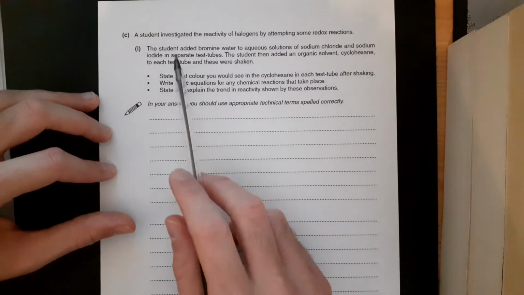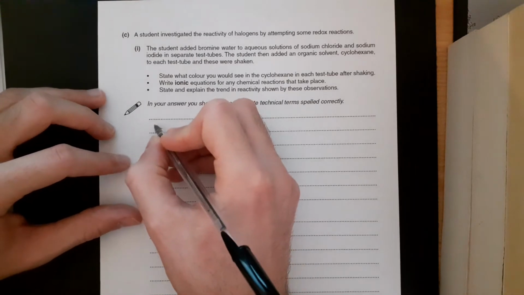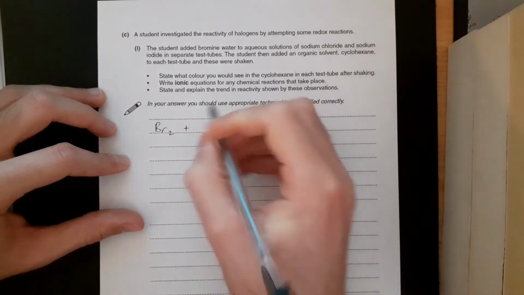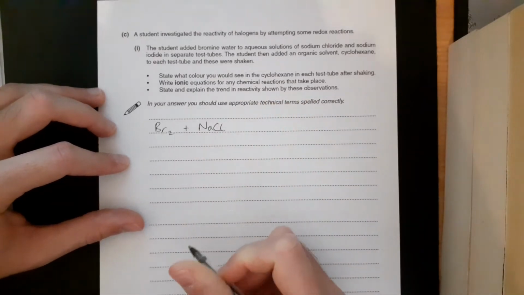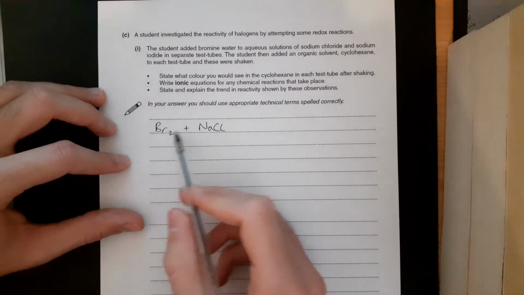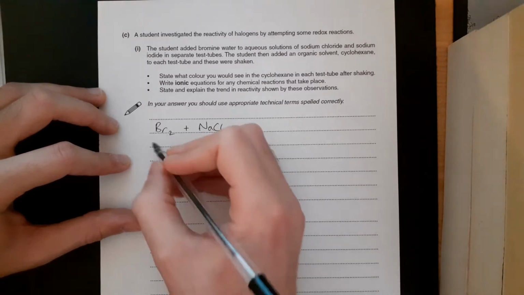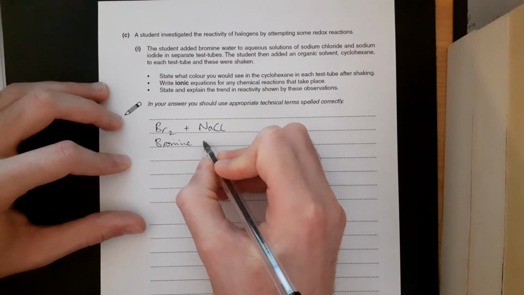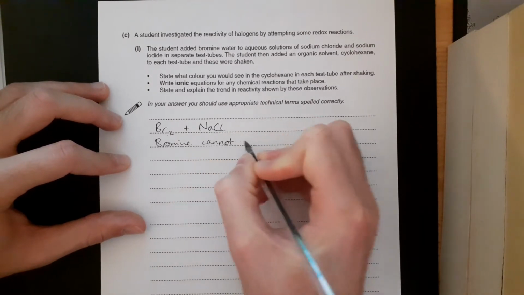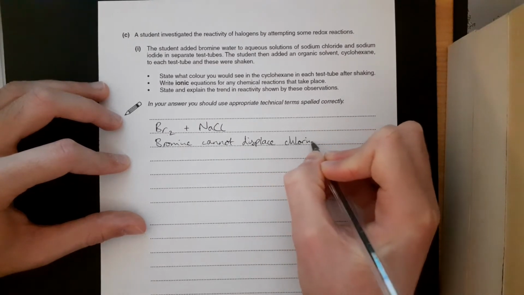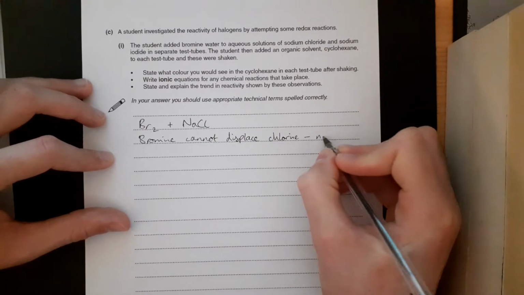Okay, so if we talk about bromine water plus sodium chloride, if I react bromine with sodium chloride, then the bromine is not going to be able to displace the chlorine. So let's put that. Bromine cannot displace chlorine. So there's no reaction.